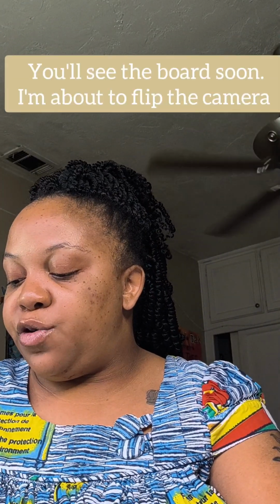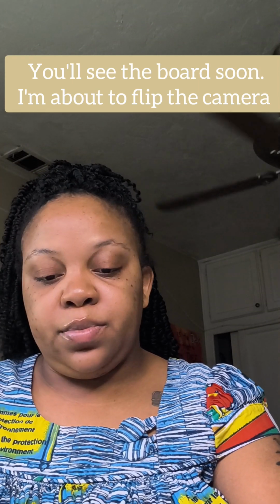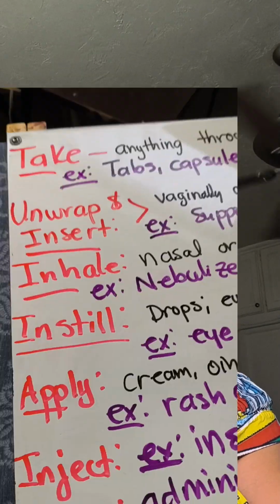Okay. Next, this is our 5th one. This would be apply. If you're using a cream, you apply the cream. And usually the doctor will say apply to affected area. So apply would be in the form of a cream, ointment, and who can guess the last one? Who can guess what else you use to apply? Let me know in the comments.